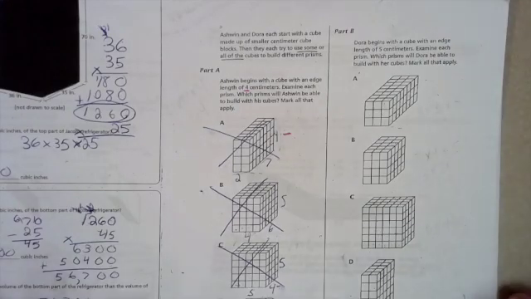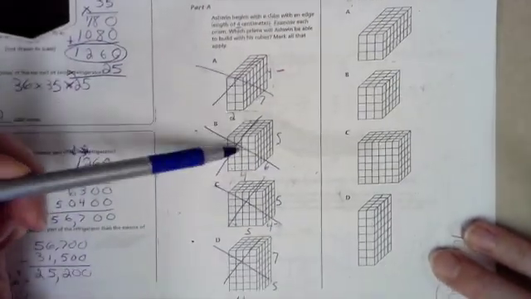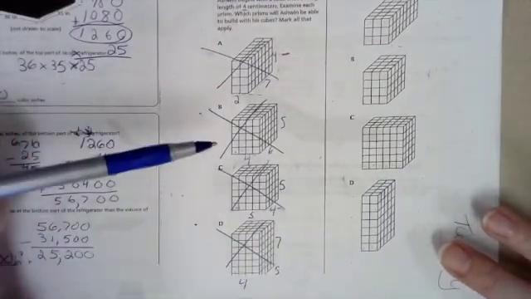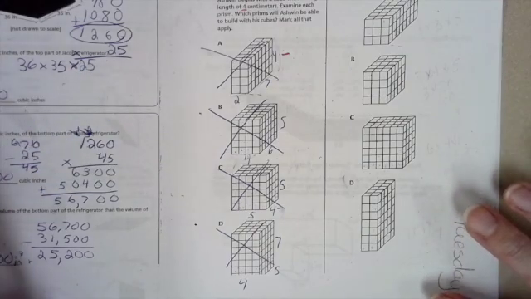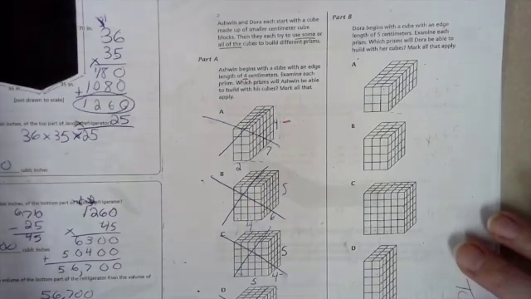I worked out these problems. I did it wrong. That's why you see these marked off. But I did it wrong, so I edited that part out of the video, and now we're going to do it correctly. So we're going to start over with the problem.